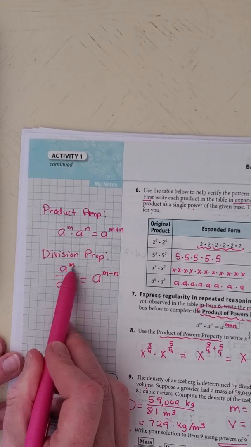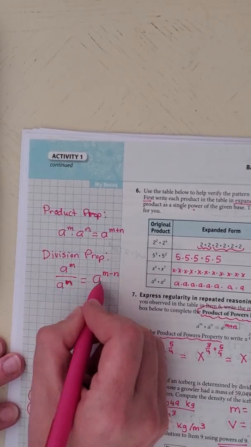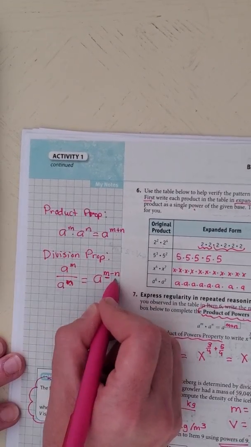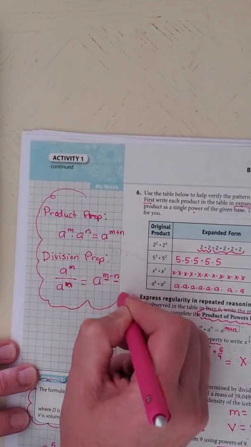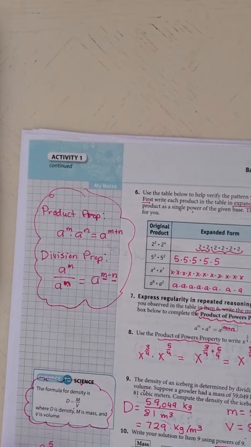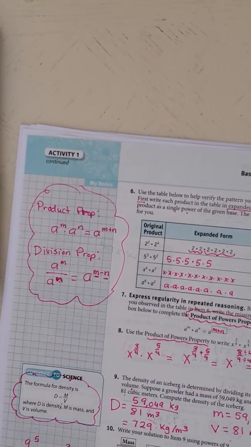Now you do need to be careful. It's always numerator first, denominator second. So these are two big properties that we're going to be using over and over and over again. And let's go ahead to the next page.